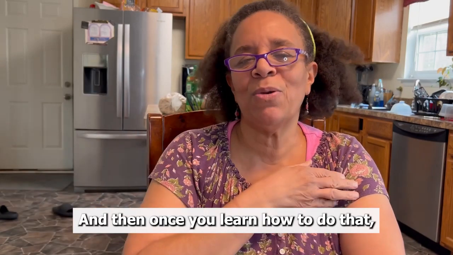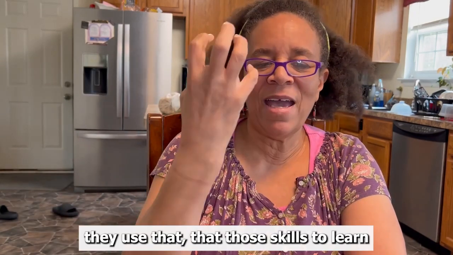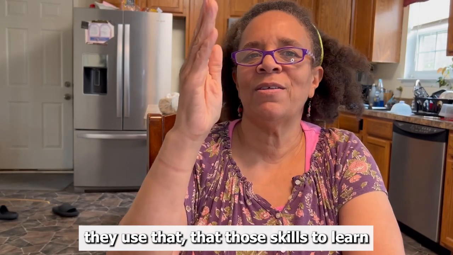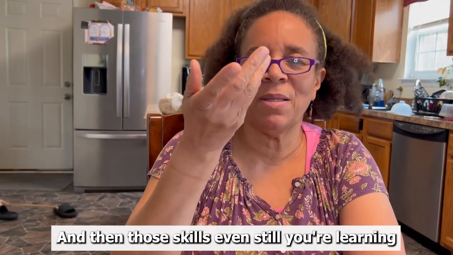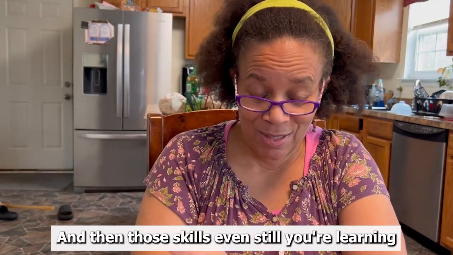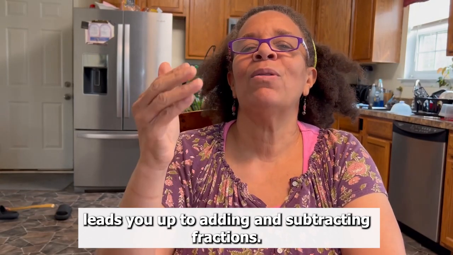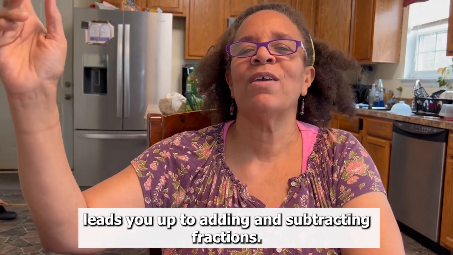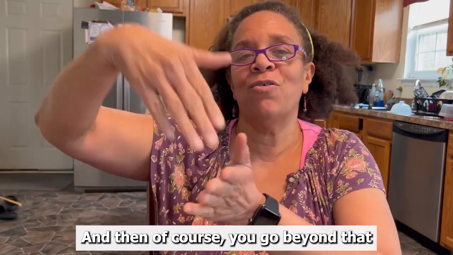Once you learn how to do that, you use those skills to learn how to find the least common multiples and the least common denominators. Those skills then lead you up to adding and subtracting fractions. And then, of course, you go beyond that.